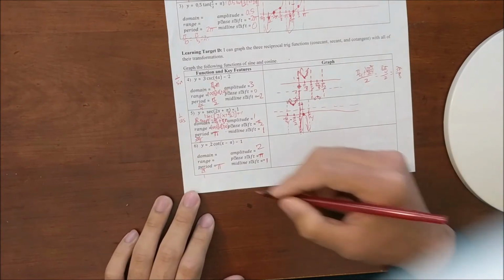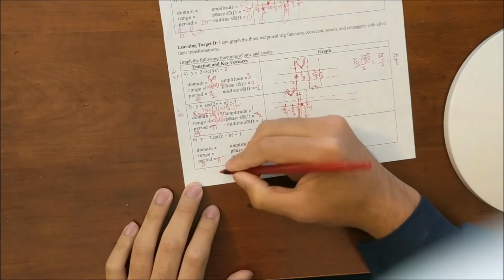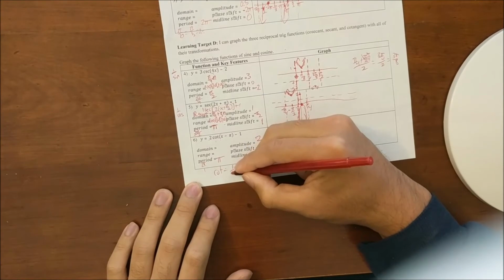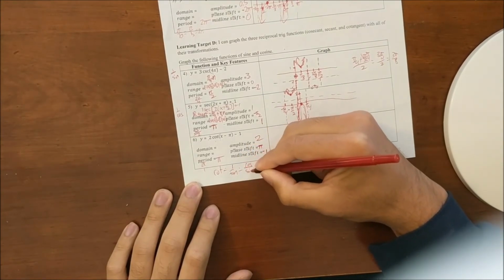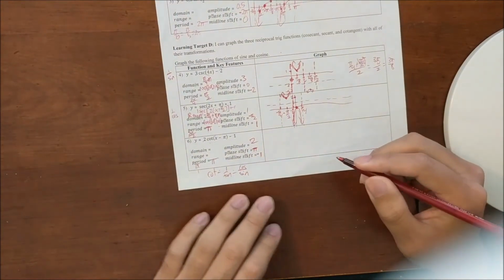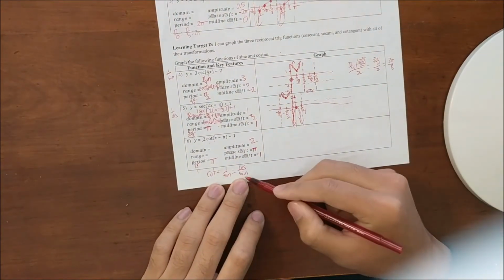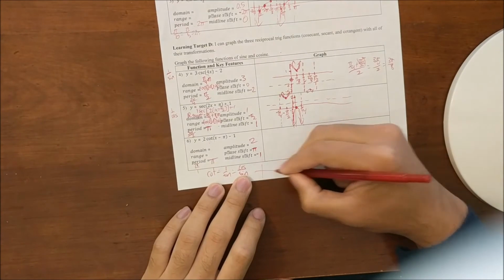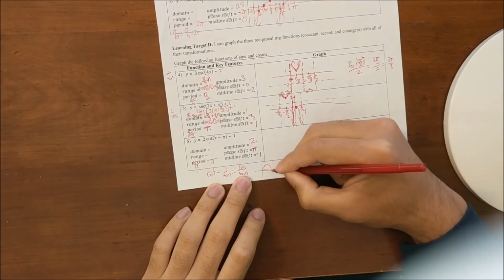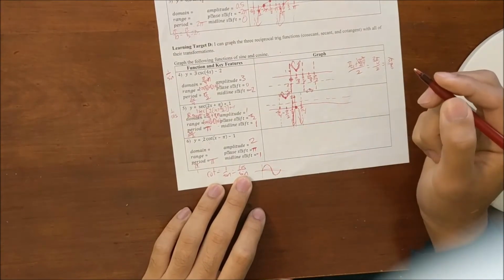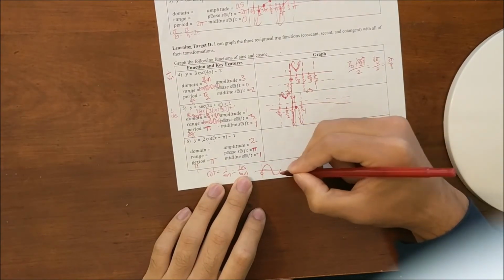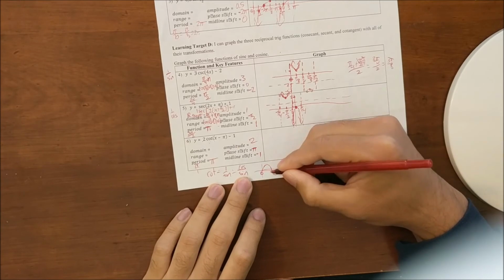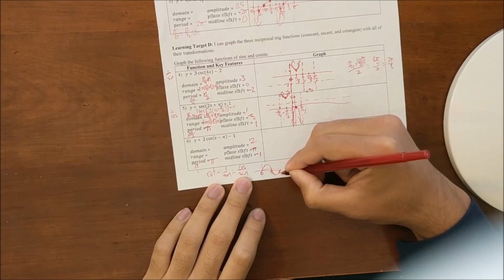Okay, so I want to think about what the basic cotangent graph looks like. So I know cotangent is defined as 1 over tangent, or I can think of it as cosine divided by sine. So wherever sine was 0, cotangent will be dividing by 0, so undefined. So sine, again, looks like this. So the basic cotangent graph would have vertical asymptotes where sine was 0, which is at 0, pi, and 2 pi.